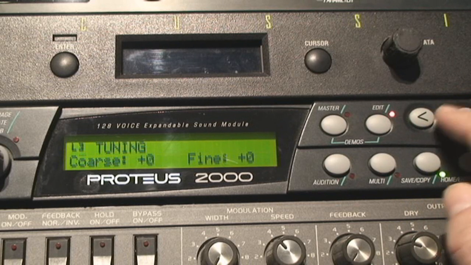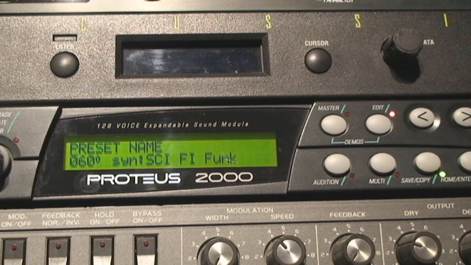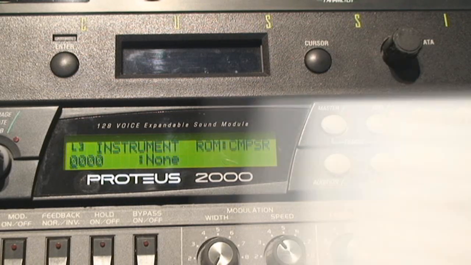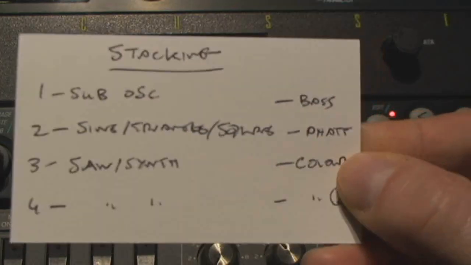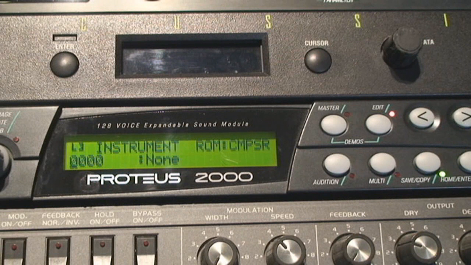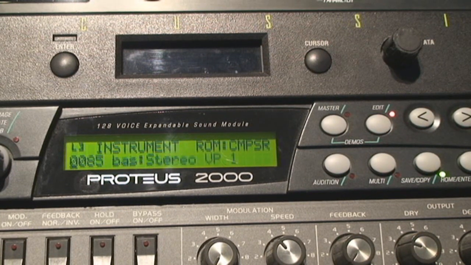So we're going to go to number 3, and we're going to select our waveform. And I said for number 3 we want to be selecting saw or synth type colouring type things. So let's pick from those. Now we had this 378, that was quite nice. I think I was on that before, so let's go back to that.